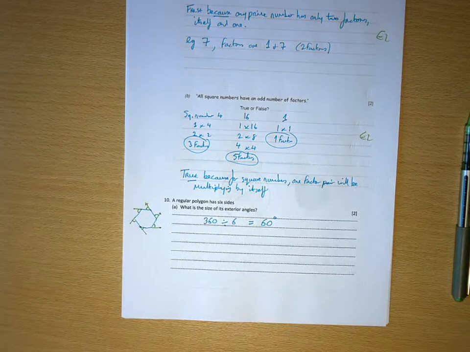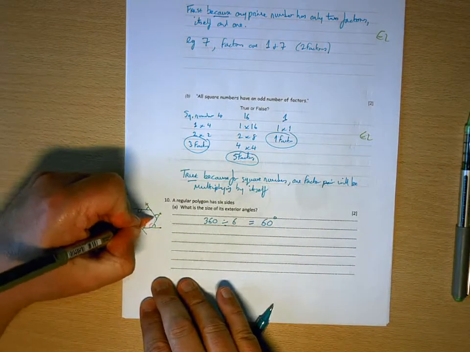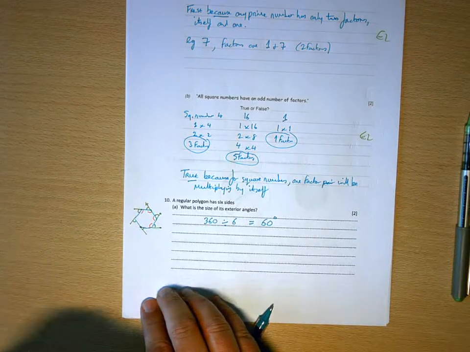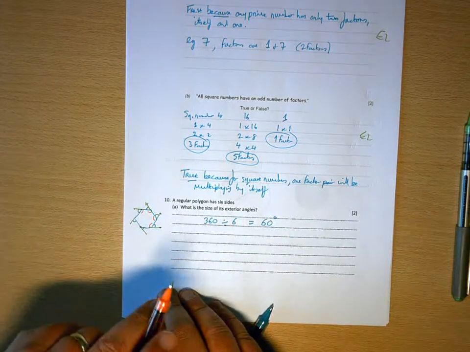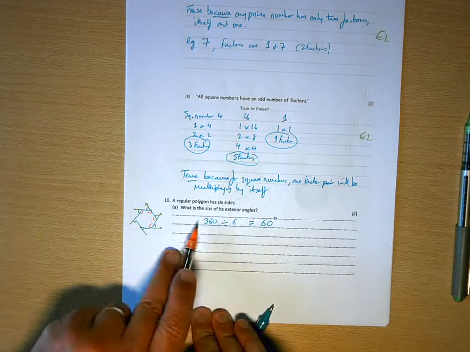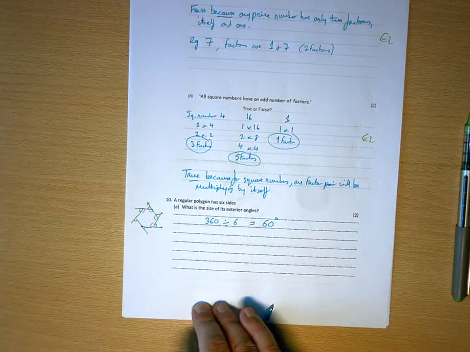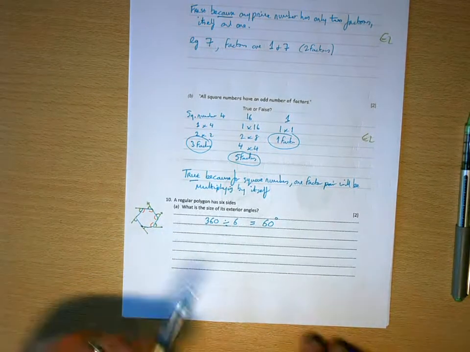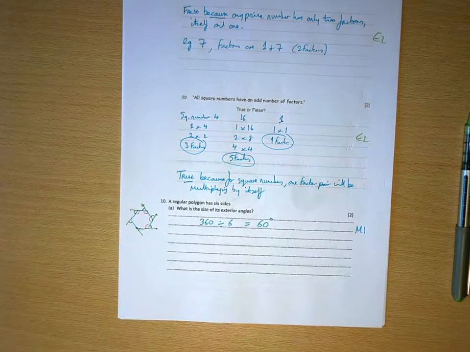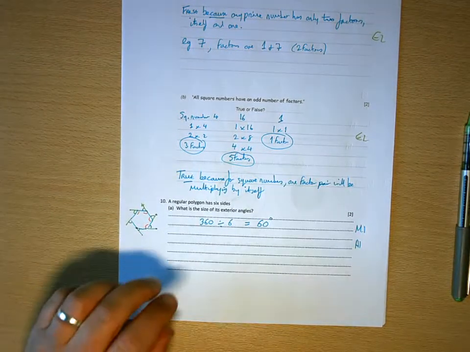If the question had asked you what the interior angle was, well, these are the interior angles, and they lie on a straight line with the exterior angle. So you'd have done that first of all to find the exterior, and then taken that away from 180, so the interior angle in this case would have been 120. There's a method mark there for writing down 360 divided by 6, and 1 mark for getting 60.